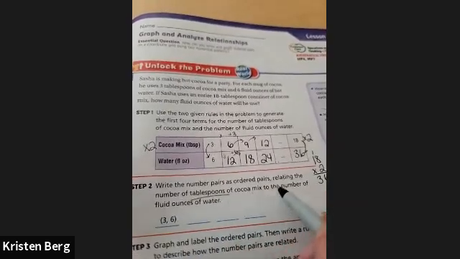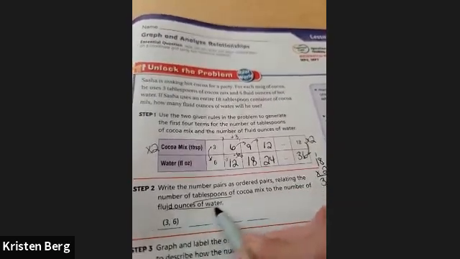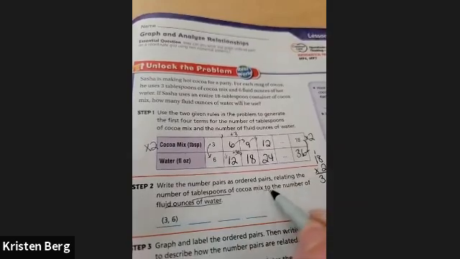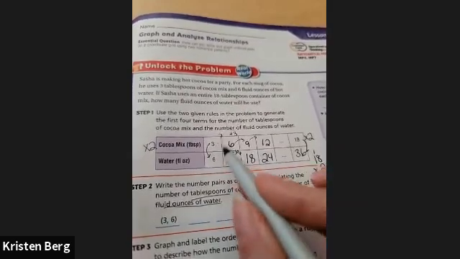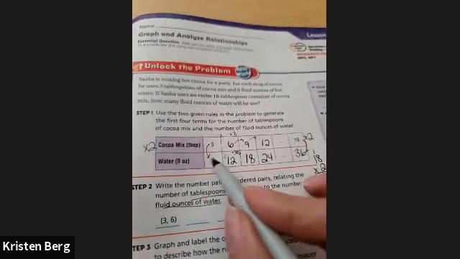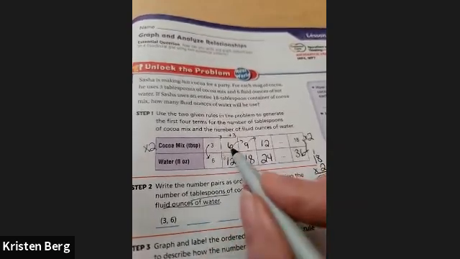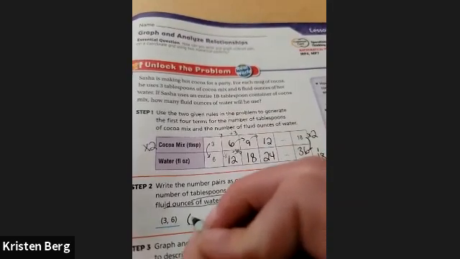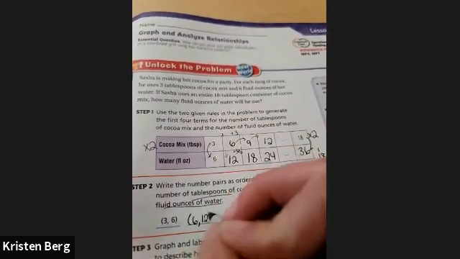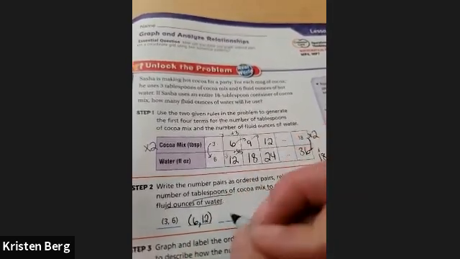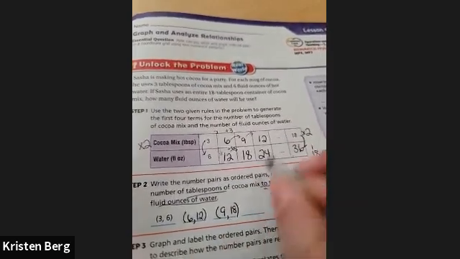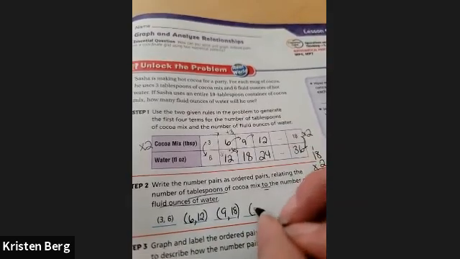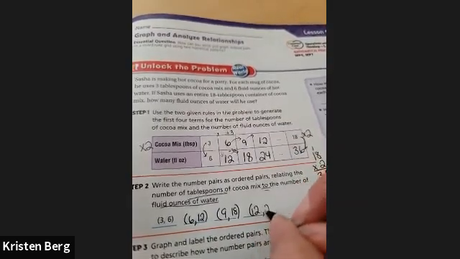So what they want you to do now is come up with ordered pairs, relating the tablespoons to the number of water. So it's saying first put the cocoa mix first. So 3, and then what is related to it is that one that is 6. Then the next ordered pair would be 6 to 12. Then the next one would be 9 to 18. And then the next one would be 12 to 24.